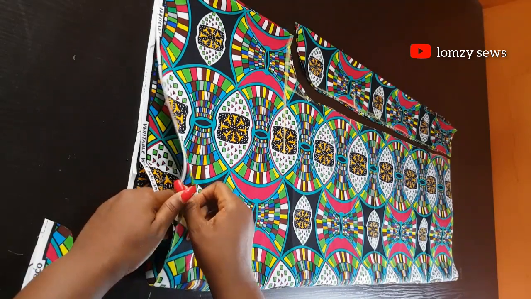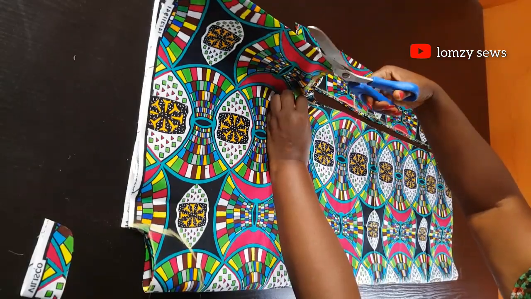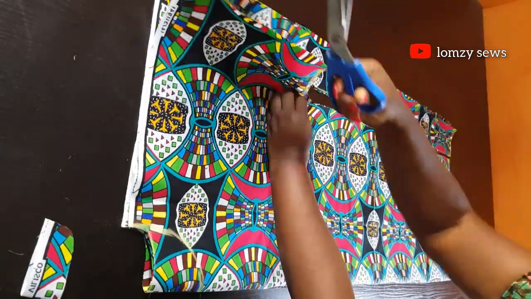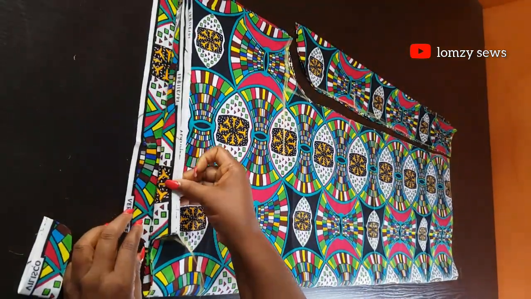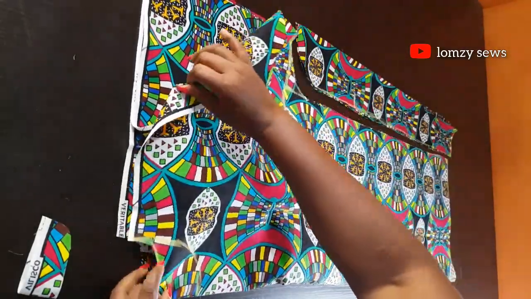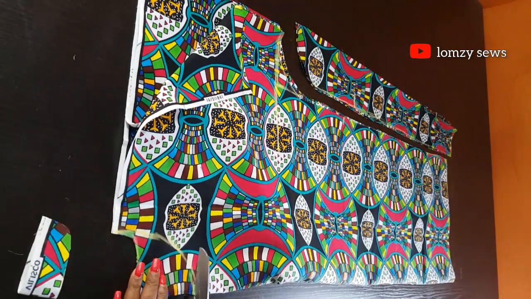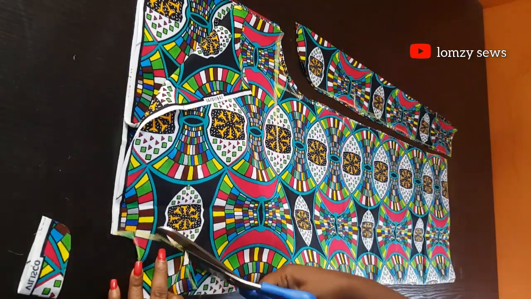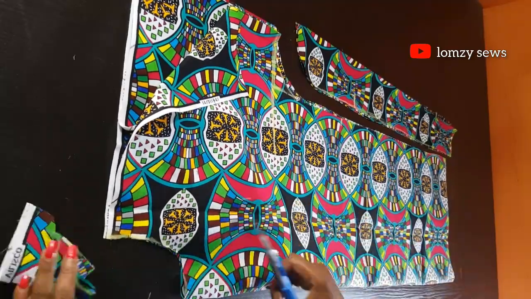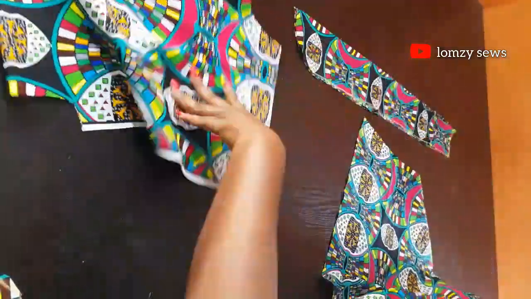I'm going to take away the front. Let me cut this open. Now we are going to cut facing for these things.